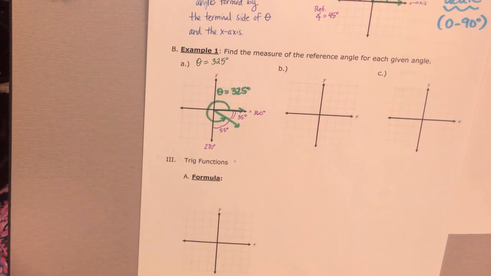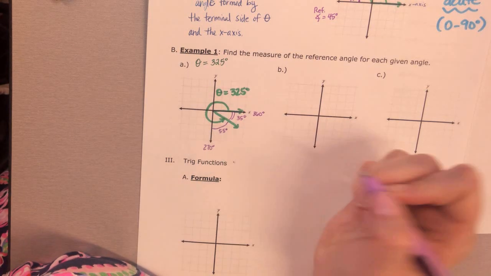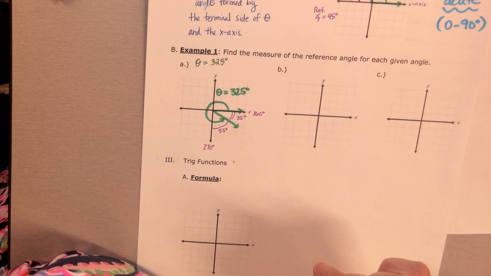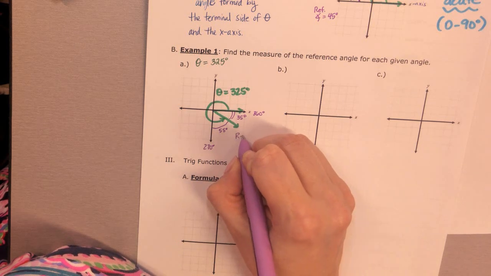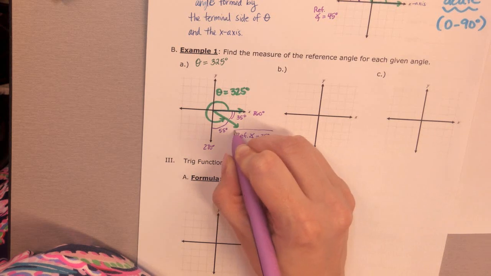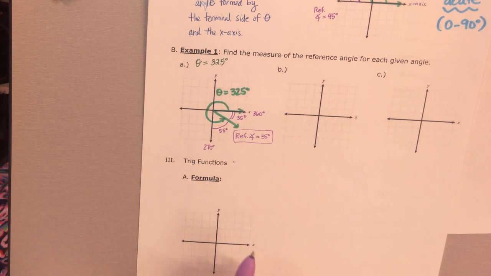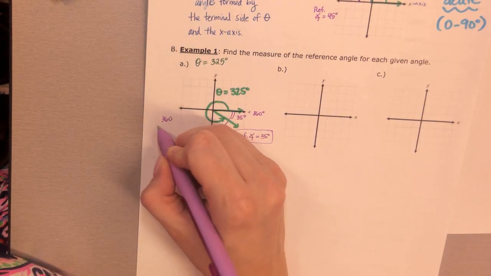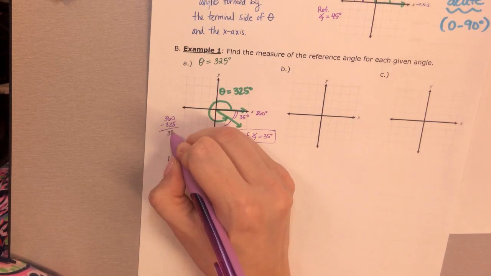The reference angle always goes from the terminal side to the x-axis. So which one of these is going to the x-axis? The 55 or the 35? 35, so that's your reference angle. Again, it's because it always is going to go to your x-axis. One way you could calculate this is to do 360 minus 325. That will work in this quadrant, which is quadrant 4.